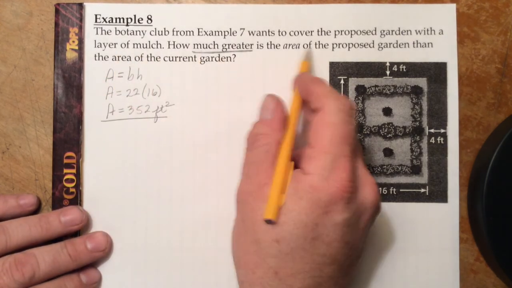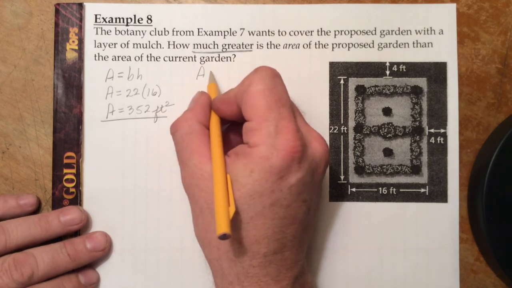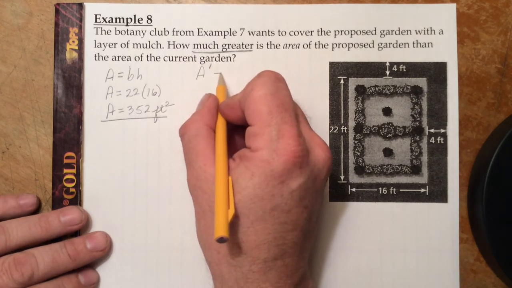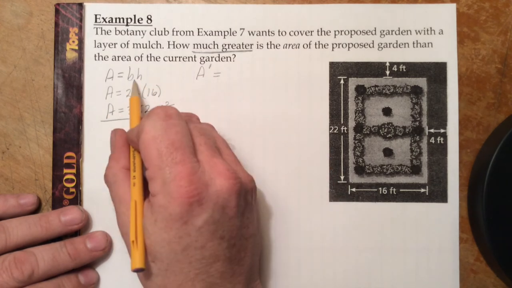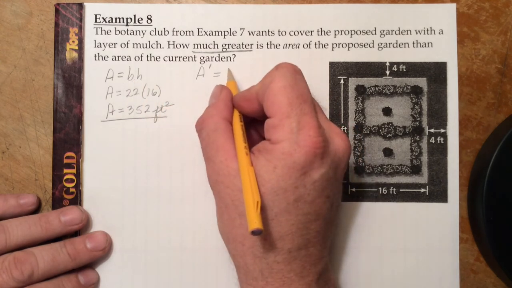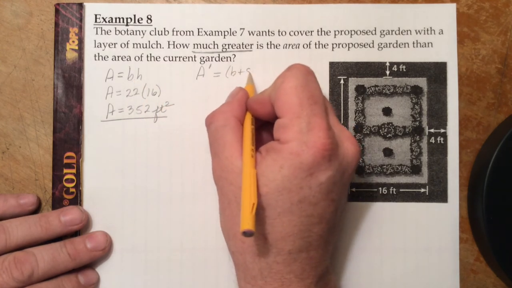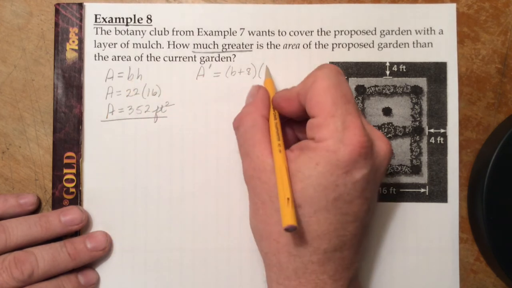Then we apply the change that they're mentioning up here, being very careful to make sure we do it correctly. We take the original formula, except now it's A prime. We take B and H, except we're going to add 8 to both of those, just like we did last time. So we have B plus 8, and then we take our H, multiply it with H plus 8.